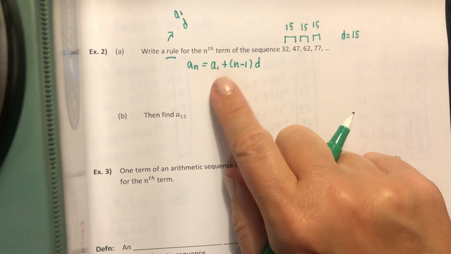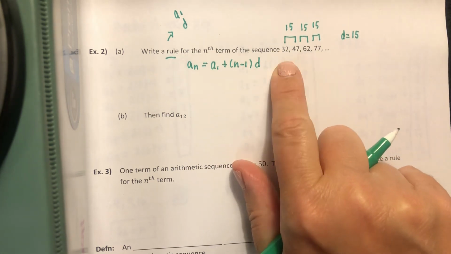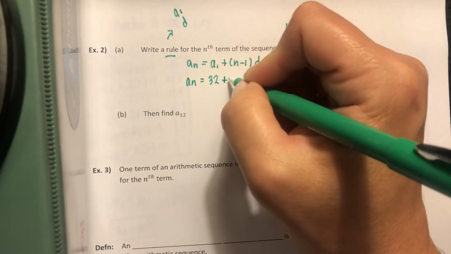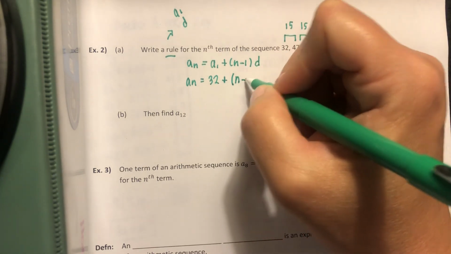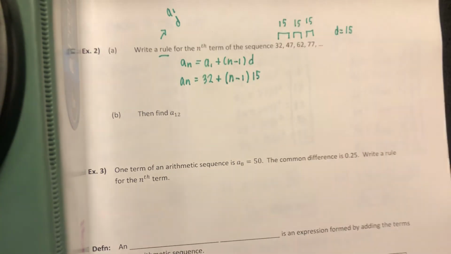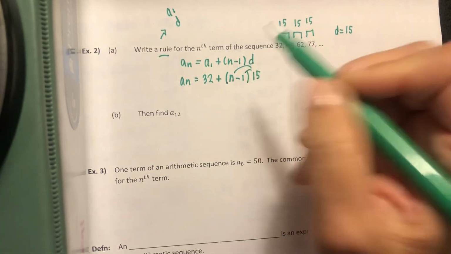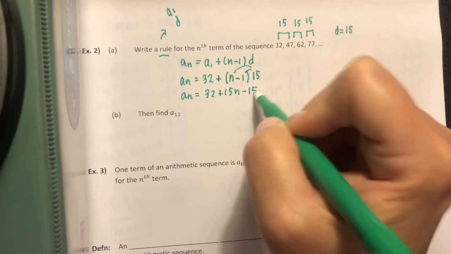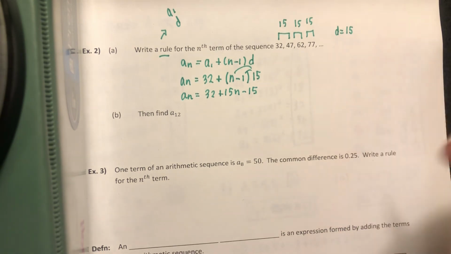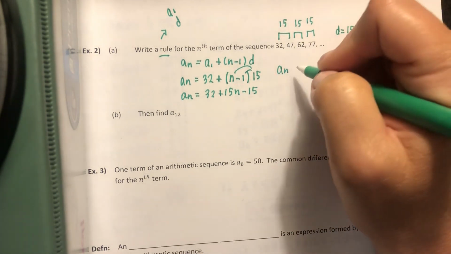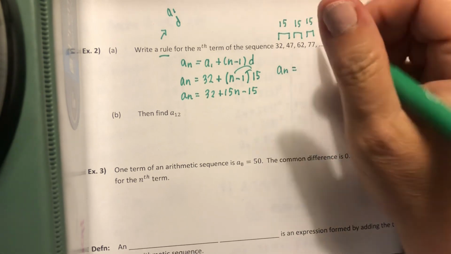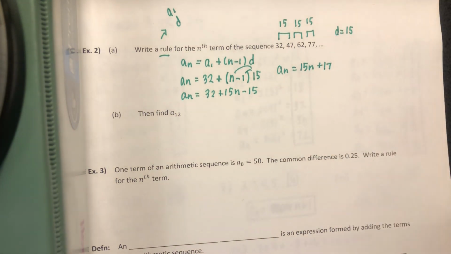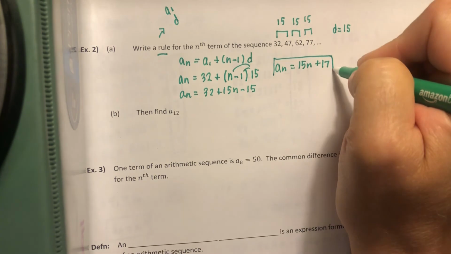So my a sub 1, remember, is just my first term. All you have to do for that in this instance is just look at the list. It's 32. So a sub n is 32 plus, we're writing a rule, so we're keeping that n in, minus 1 times 15. So I'm going to distribute this 15, so I get a sub n is 32 plus 15n minus 15. And then you're just going to combine your like terms, 32 minus 15. So my rule, for any term in this sequence, is going to be 15n plus 17. So there's my rule, okay?